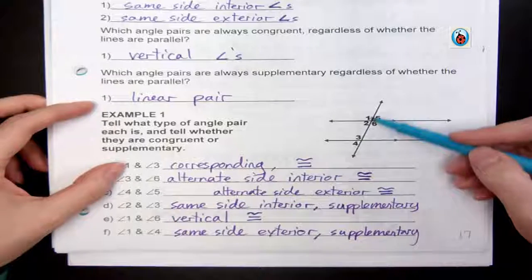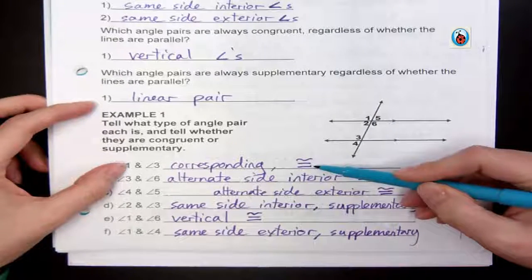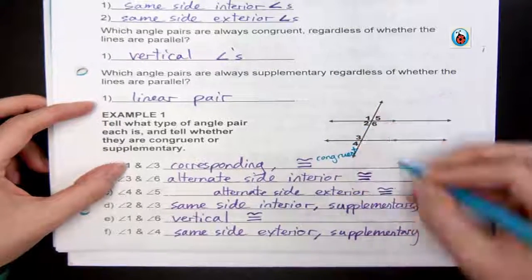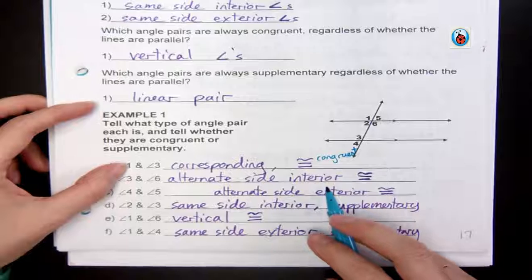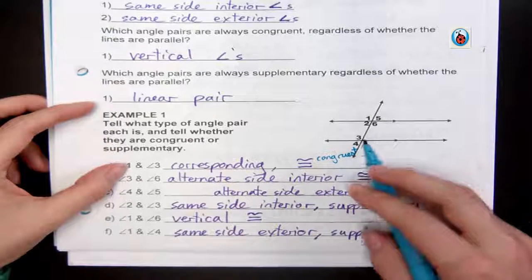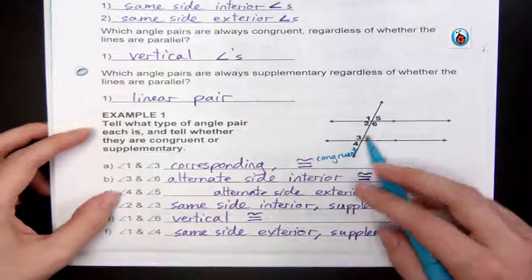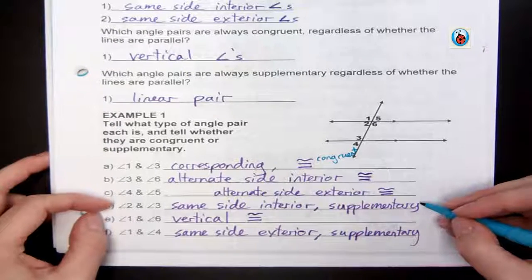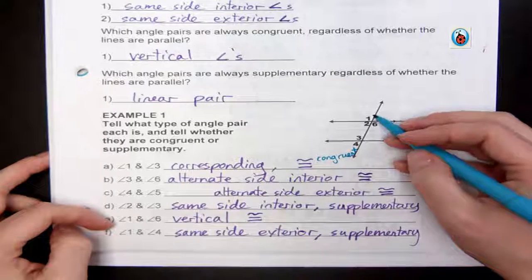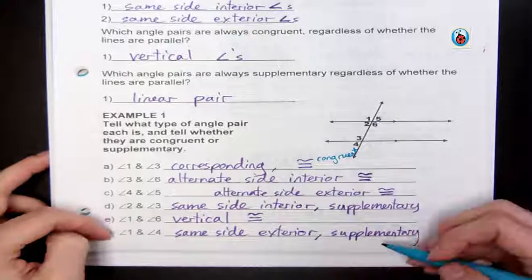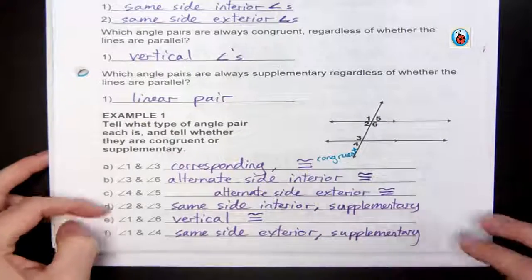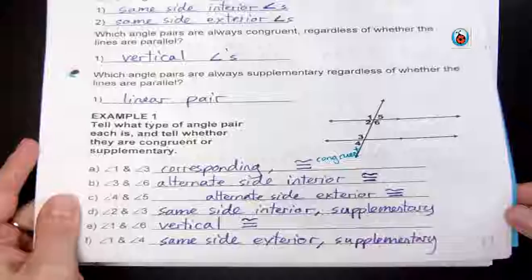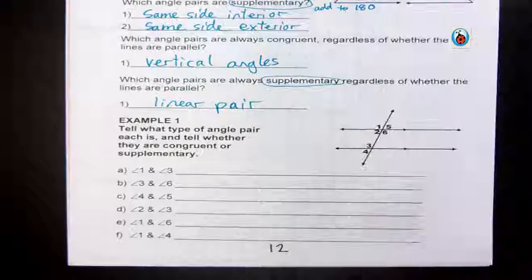So 1 and 3 were corresponding, both on the top there, congruent. This is our congruent symbol. Alternate side interior are also congruent. Anytime you see alternate side. 4 and 5, alternate side again. 2 and 3, same side interior is supplementary. 1 and 6 are just vertical, and they're congruent. And 1 and 4, same side exterior, which is supplementary. So go ahead and flip over to the next page.